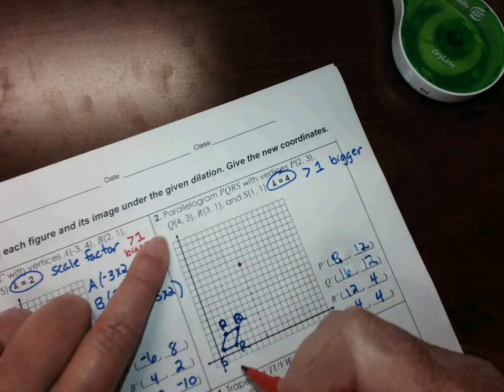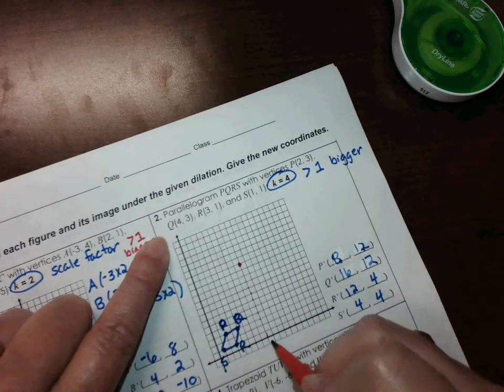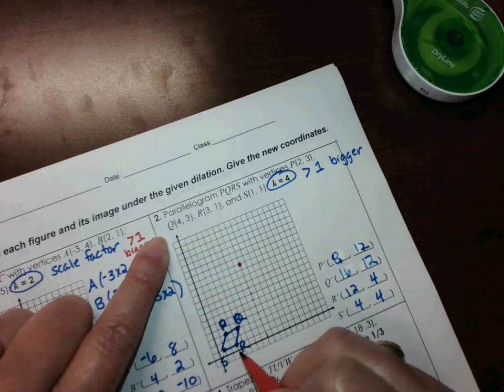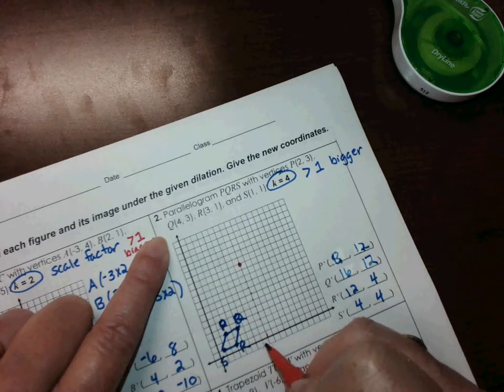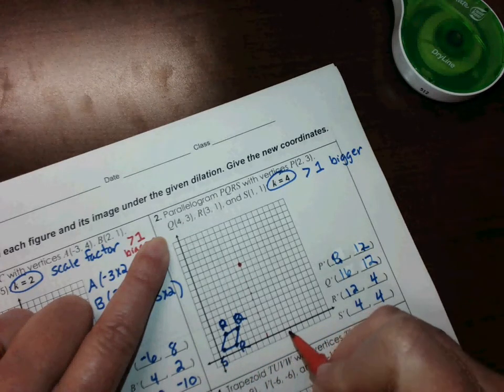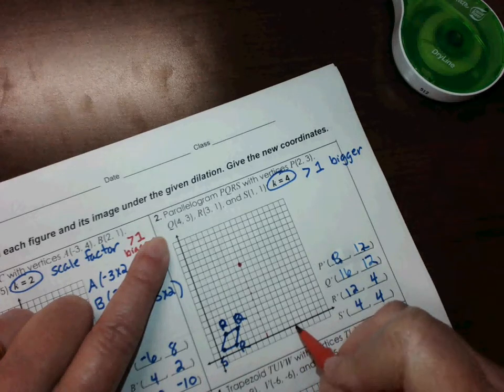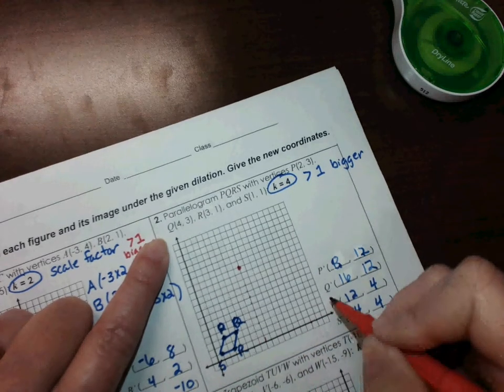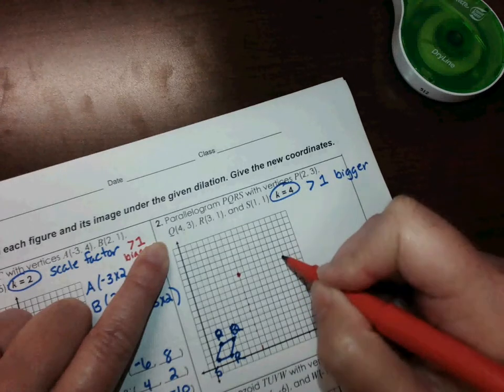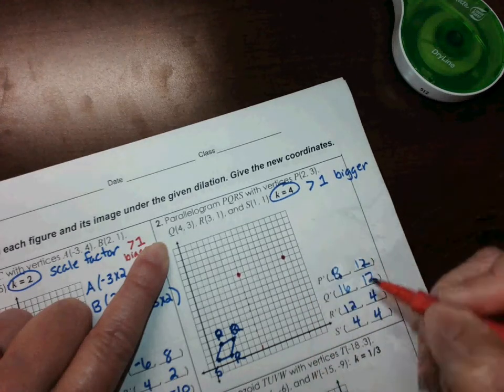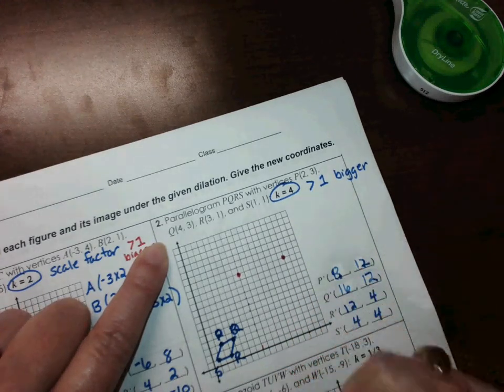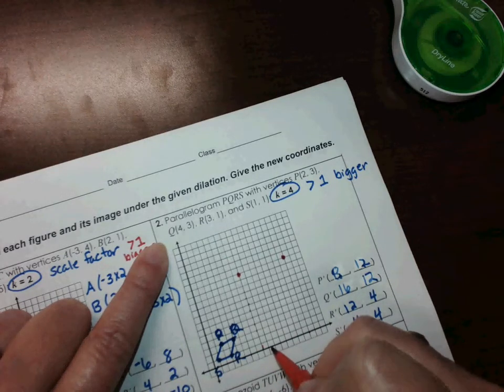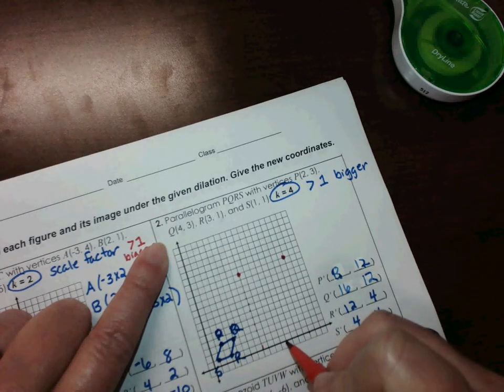Next would be 16 and 12. 1, 2, 3, 4, 5, 6, 7, 8, 9, 10, 11, 12, 13, 14, 15, 16, and up 12. Next one would be 12 and 4. 1, 2, 3, 4 more here. And then up 4.